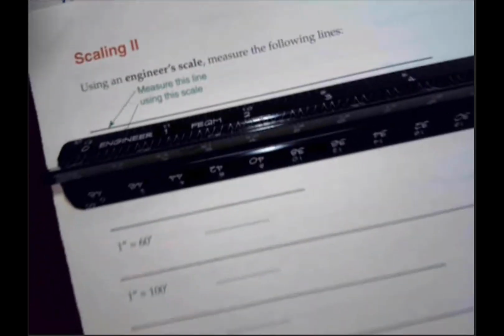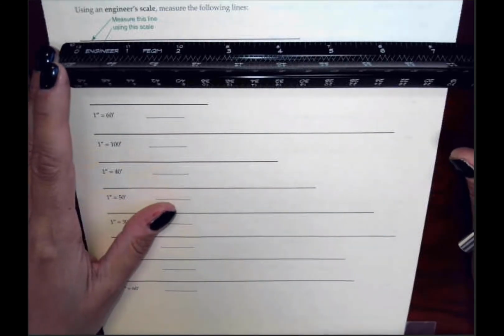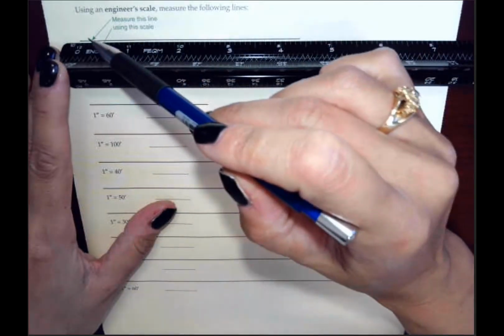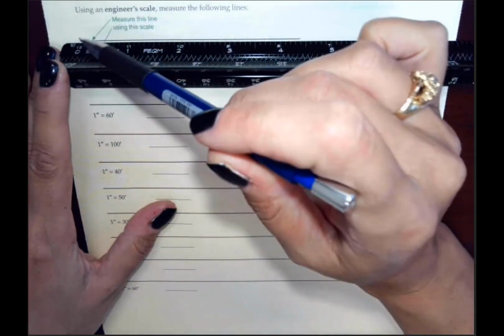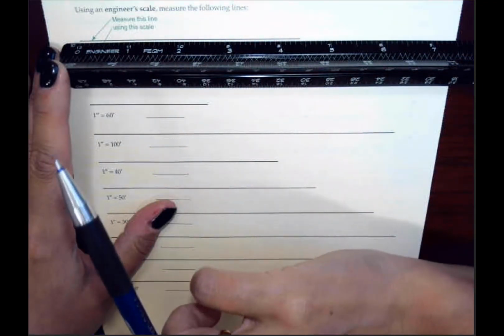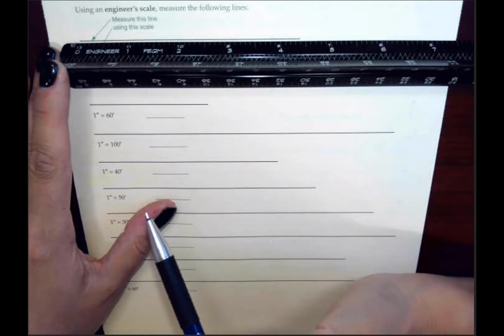So if I zoom back out a little bit here, there we go. The first thing I'm going to do is line up the 0 with the end of the line. And now I'm going to go ahead and count across. I'm going to use my 10 scale, and my directions told me that I needed to use the 10 scale to measure the length of this line.